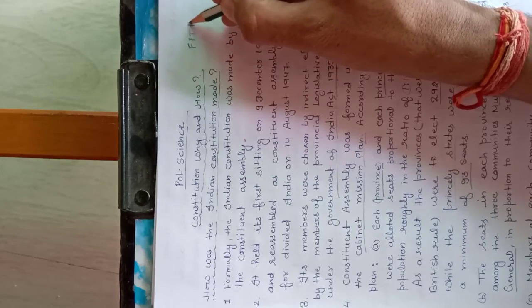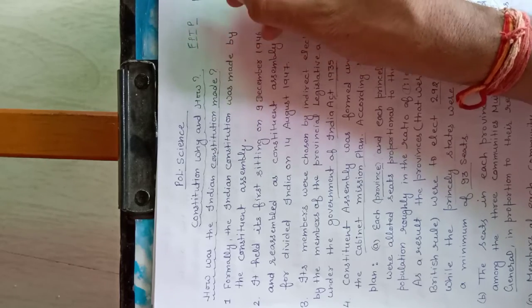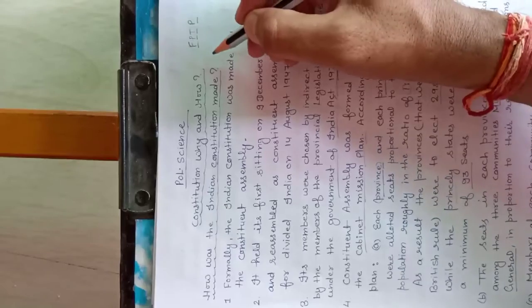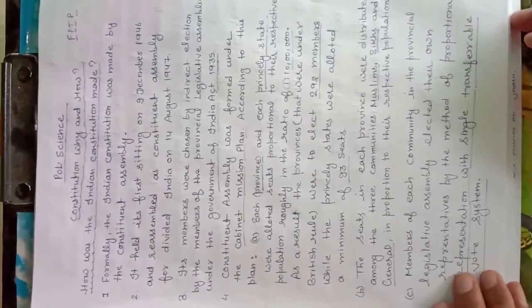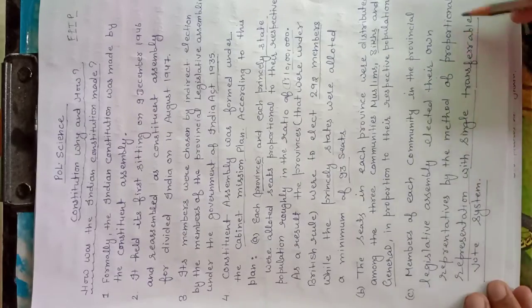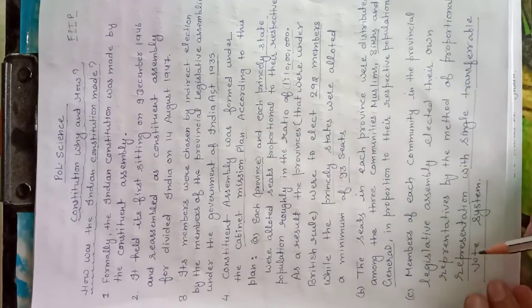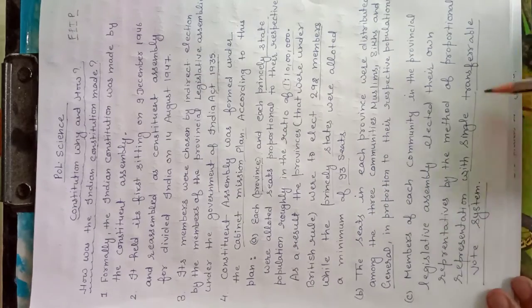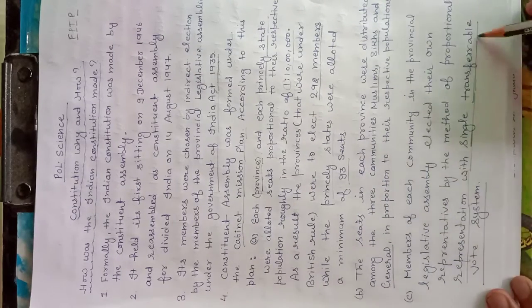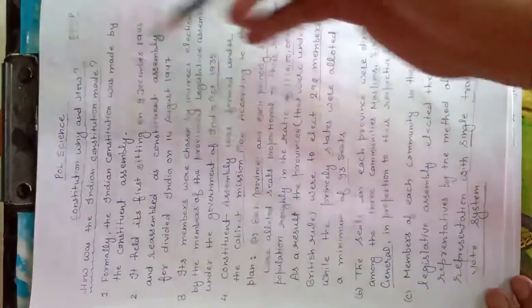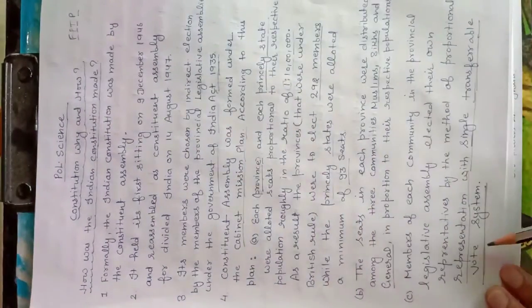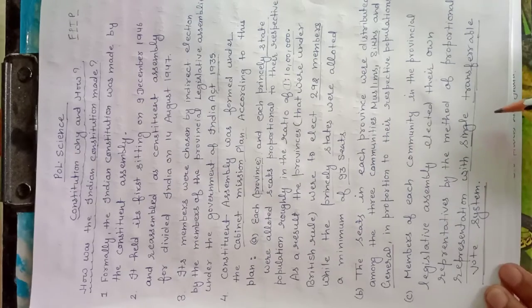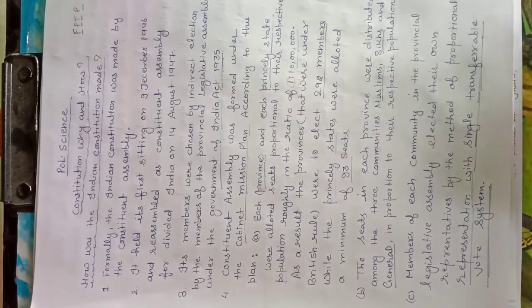In our Lok Sabha election, the method which we follow is FPTP, first past the post system. But in our president election, we follow the proportional representation system with single transferable vote system. This system we will discuss later, when we discuss the difference between the FPTP and the proportional representation with single transferable vote system.